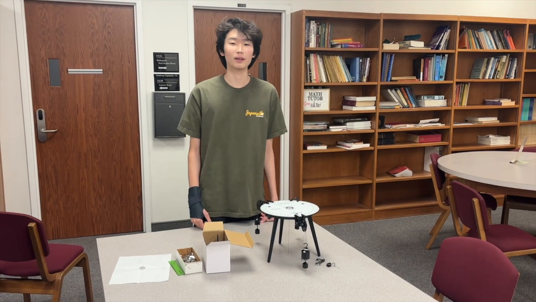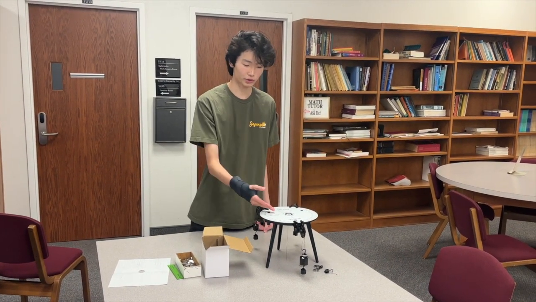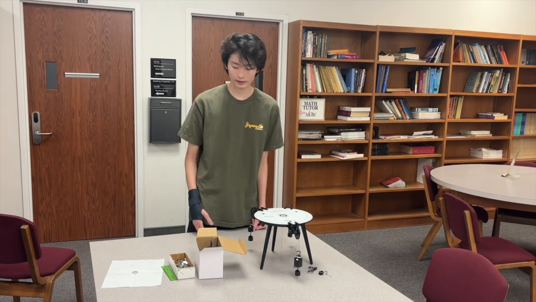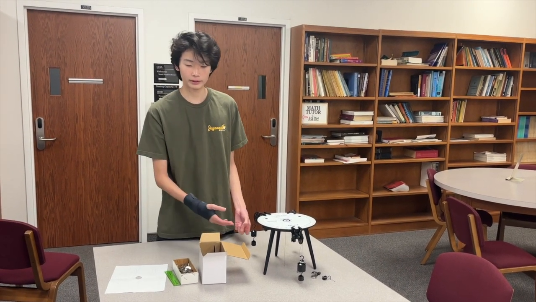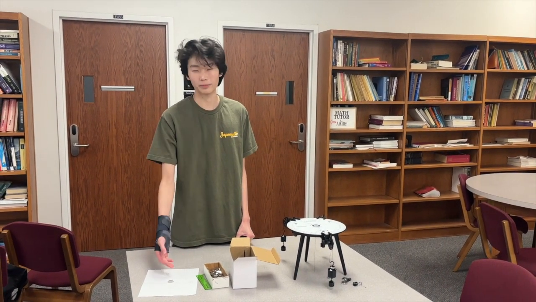So for this lab, the equipment that you will be using is a force table, string, pulleys, masses with different weights, a ruler, and a piece of paper.